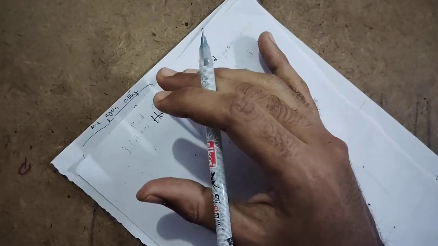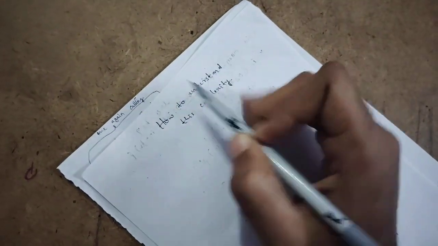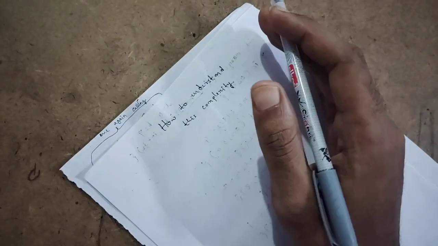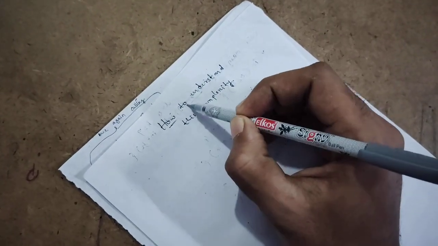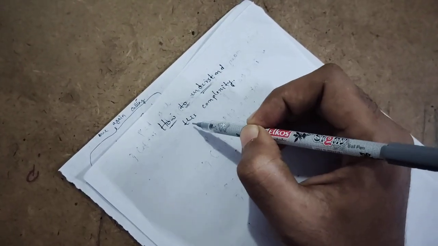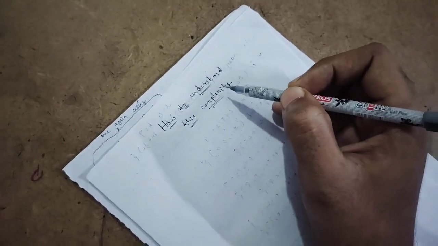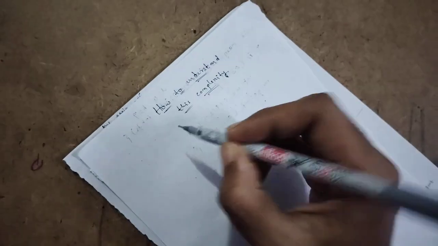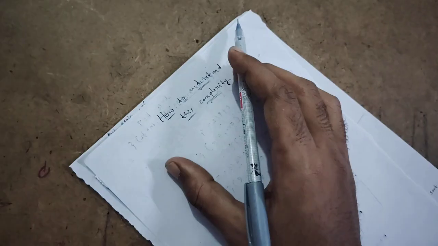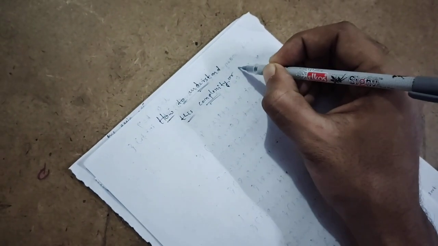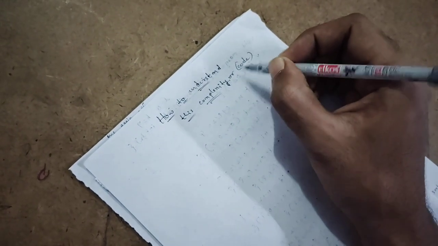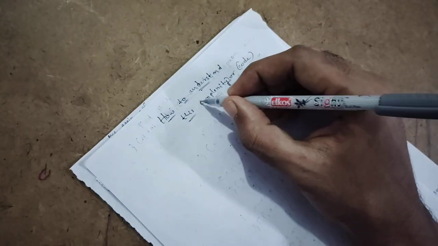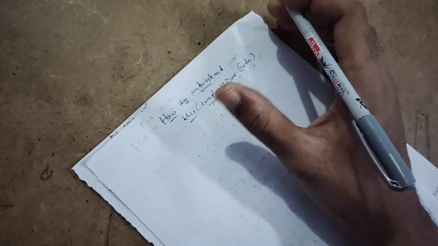I'm talking about the complexity of code, not time complexity and space complexity. The time complexity and space complexity I will discuss later, and how to understand this complexity of code, how to understand the depth.